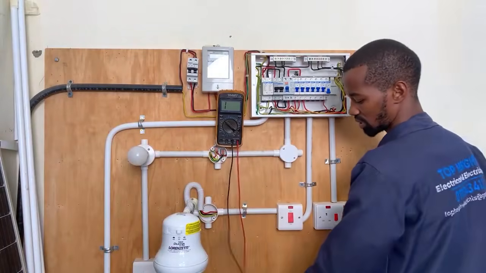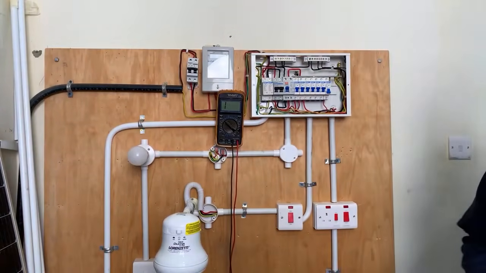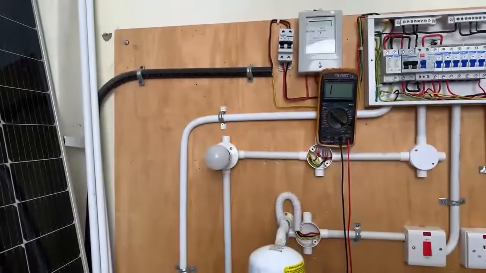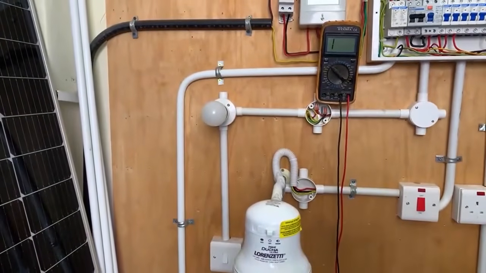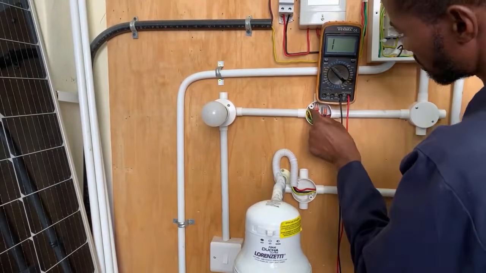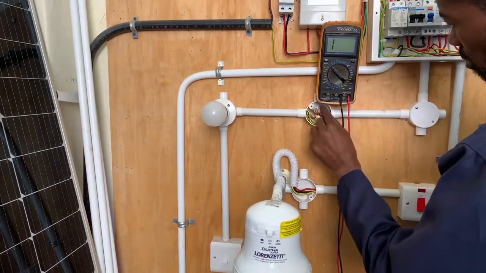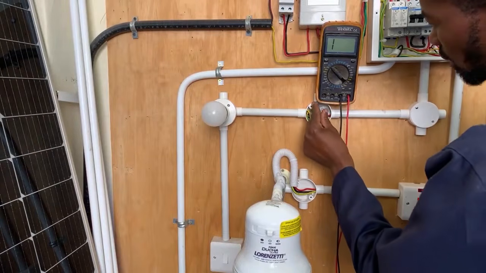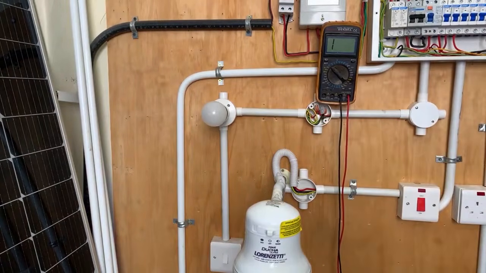All right, so let us come up with a real life scenario. If at this point, where you have that JB, assuming that there is a short circuit here, that can cause the MCB to trip. All right, so if these live and neutral cables here are in contact with each other, it can cause the MCB to trip. And, in fact, can we do it practically?